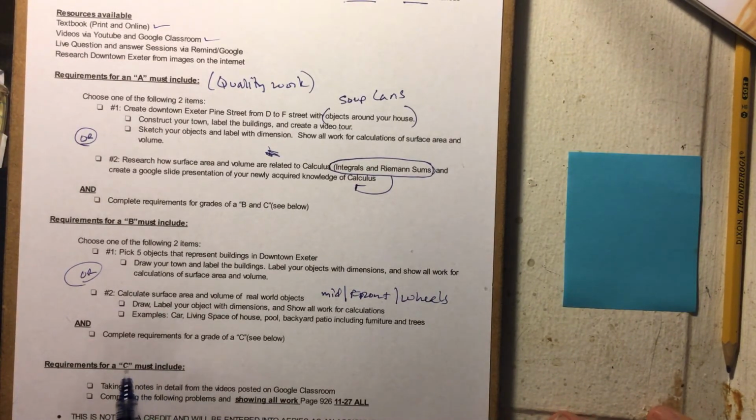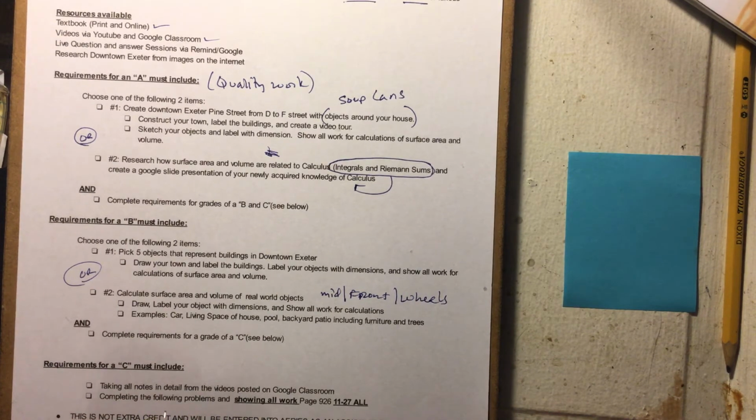And then the last thing that we needed would be requirements for a C. We're going to do our notes on 15.2 to 15.6 in the review section, not in the main sections. And then you're going to complete the following problems showing all work: 11 through 27, all on page 926. Remember, it's not extra credit. You will get a grade for the quality of your work.